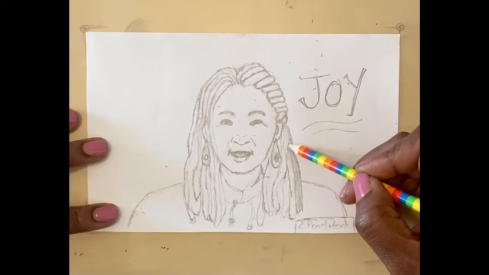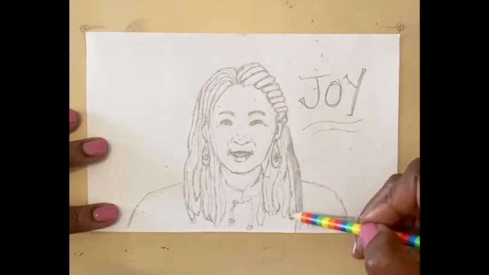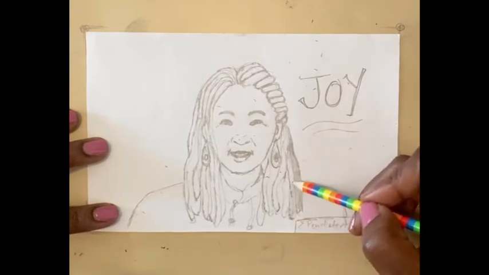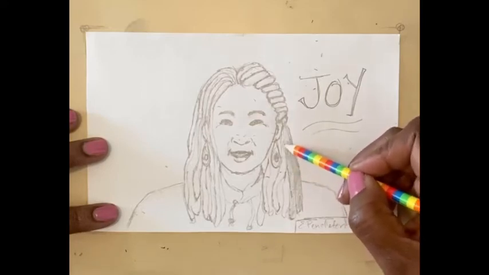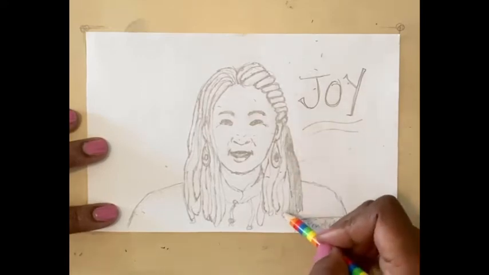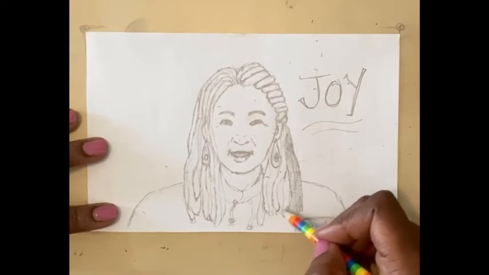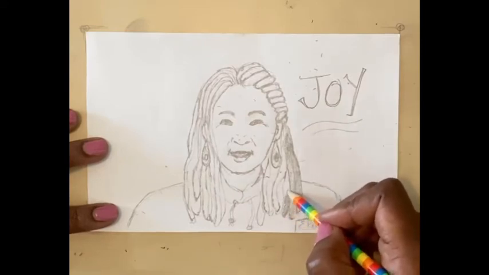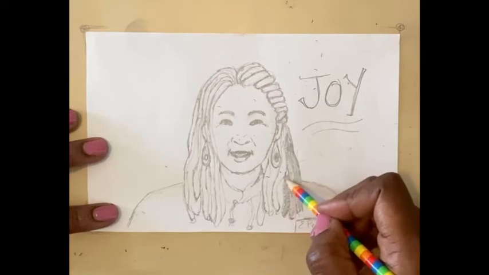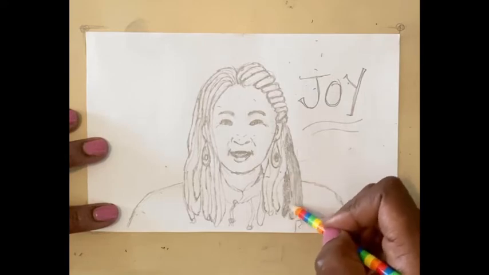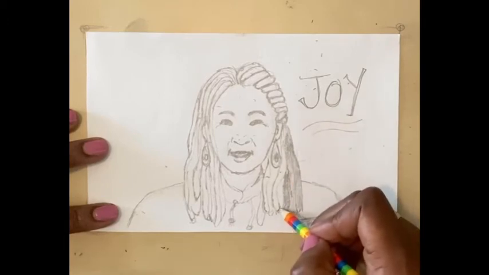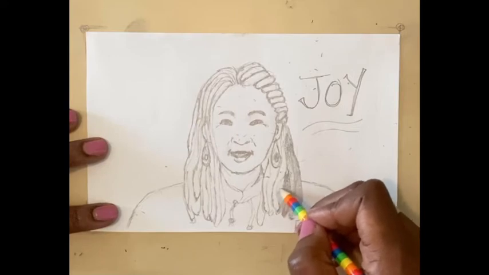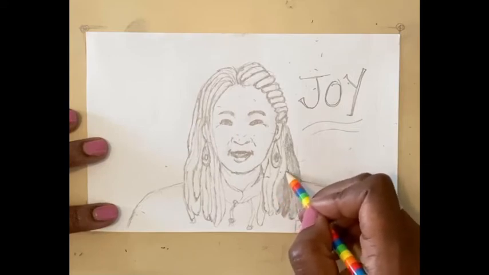How light or how dark I'm going to let this tone of gray that's in my pencil show up in my artwork. When I press hard, I'm shading in. When I press hard, the shading is a little darker. When I press lighter, the shading or the value is lighter.